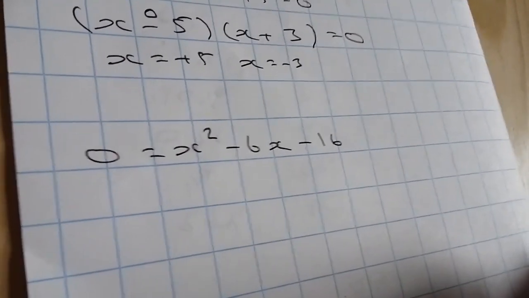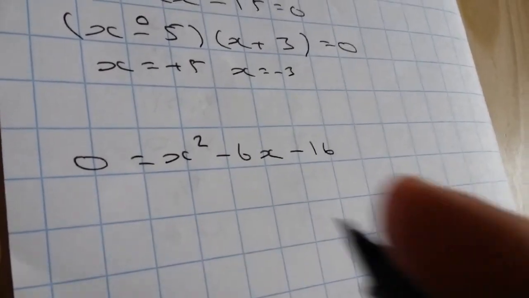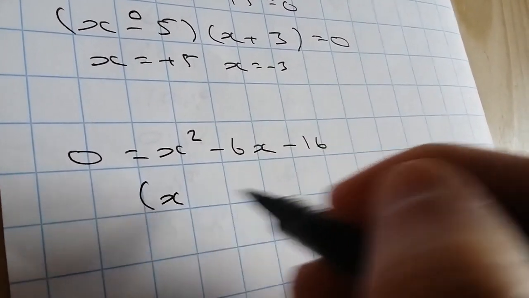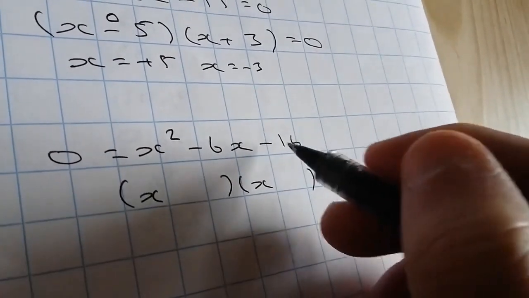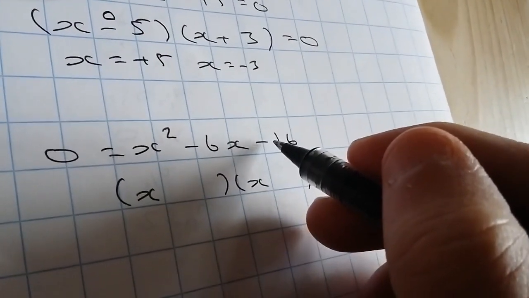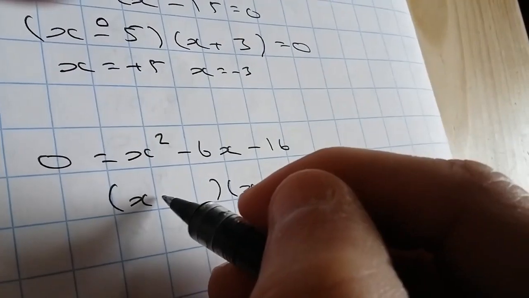This time you've got 0 to start with, but it makes no difference whatsoever, same technique. I'm going to have x in both of them. One's going to be positive, one's going to be negative, because I've got to get a negative 16.